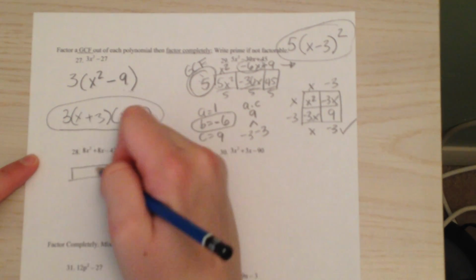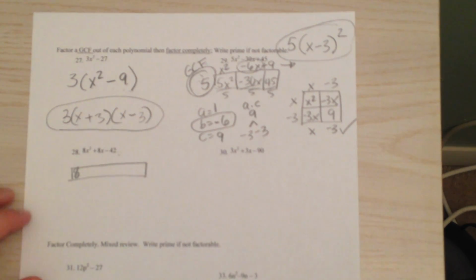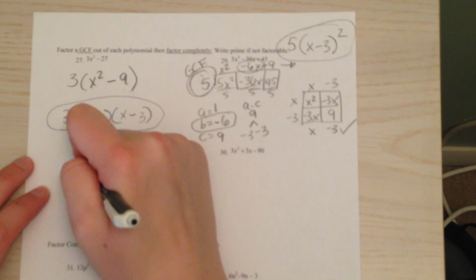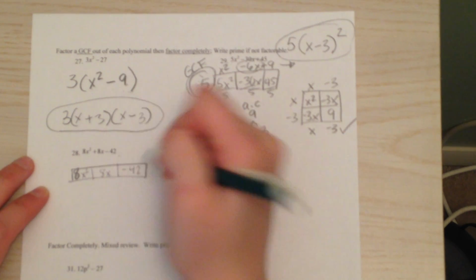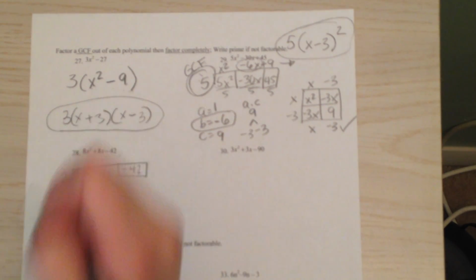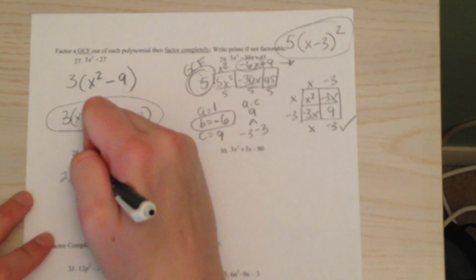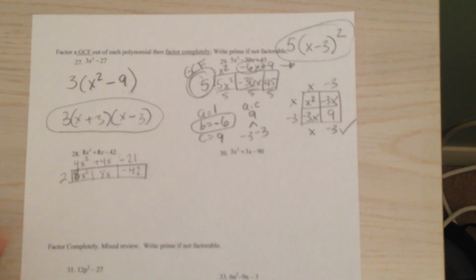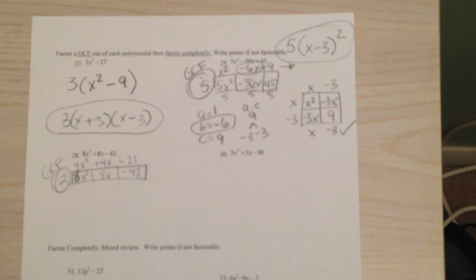You can use the box if you want. You don't have to. Let me switch out to a sharper pencil here. Sorry. So I have 8x squared, 8x, and -42. And I said I could pull a 2 out of all of those. They were even, so at least I knew that. When I do that, then I get 4x squared left over, plus a 4x, minus a 21. Now remember, that is part of your answer, so don't lose that GCF.